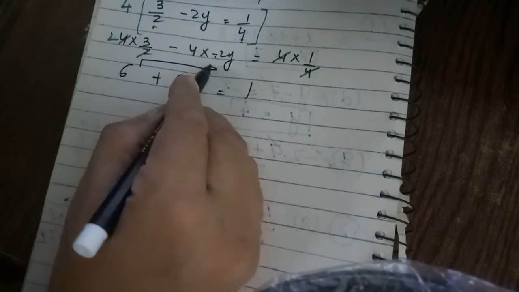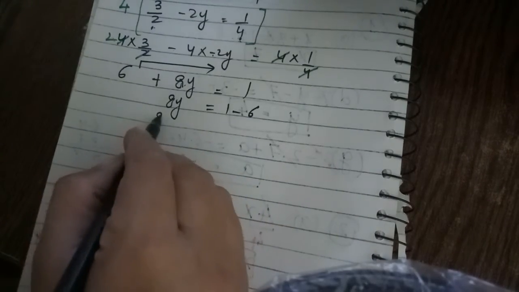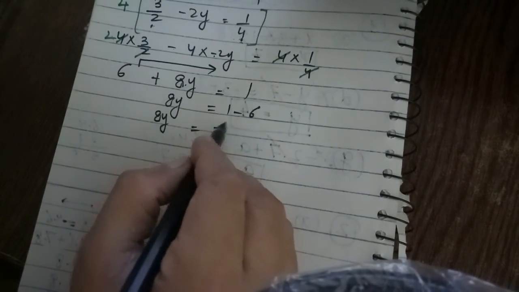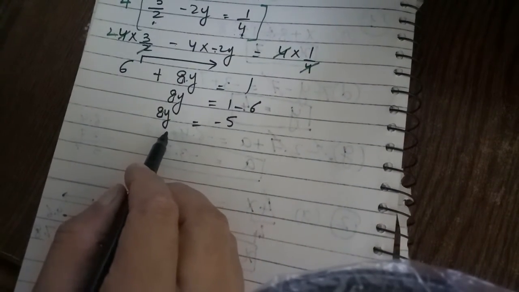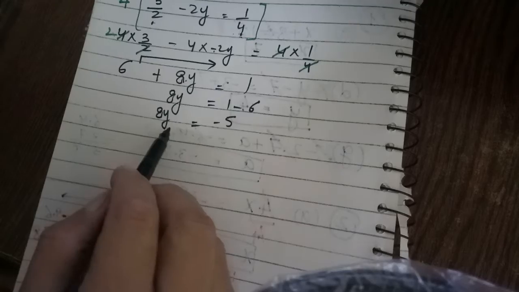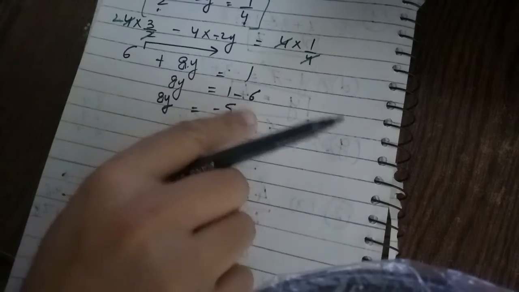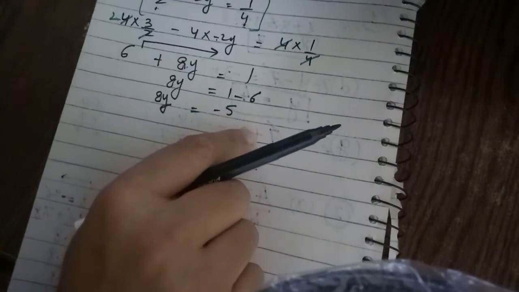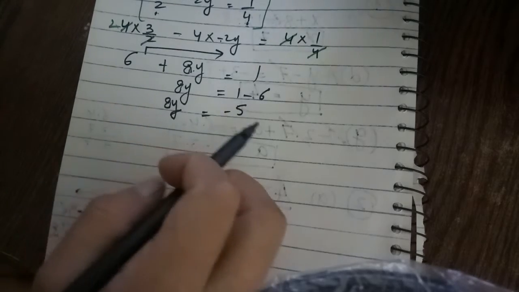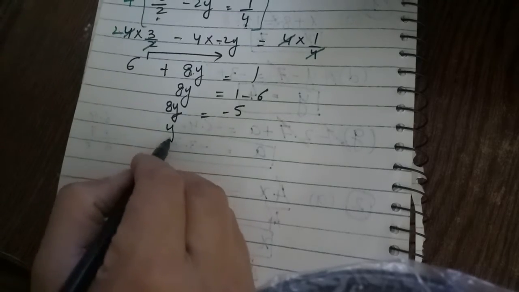Just shift this 6 towards the right hand side. It will become negative there. So 8y will be equal to 1 minus 6, which is minus 5. Now shift this 8 towards the right hand side. Shifting actually means we are doing the opposite operation. It doesn't mean we are picking this and bringing it to the other side. Basically we are doing the opposite operation. So here 8 is multiplying, there it will divide. So y will be equal to minus 5 over 8. This is your answer.